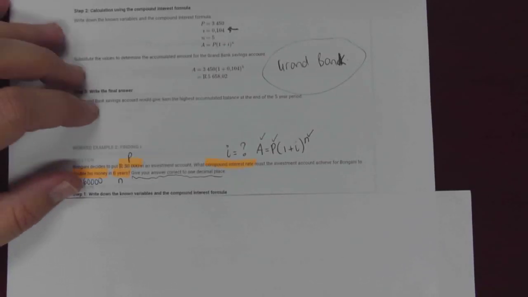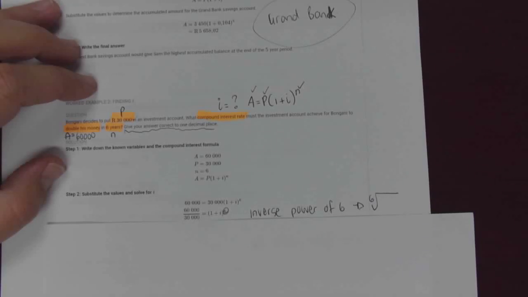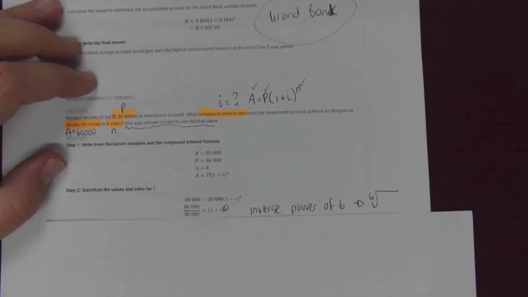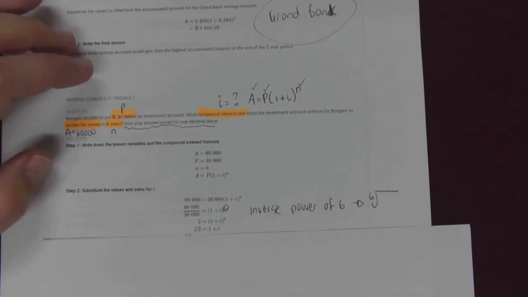Okay, so I've got A, I've got P, I've got N. I'm going to substitute those values, and then I'm on my mission to isolate i. So divide both sides by 30,000 Rand. So 60,000 divided by 30,000 is 2. Now the inverse of the power of 6 is the 6th root. So I will have to take the 6th root on each side to get rid of the power of 6.